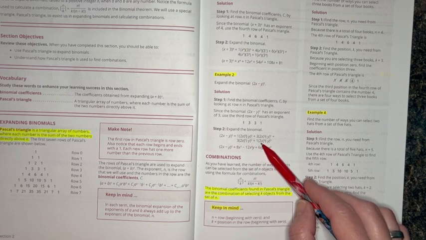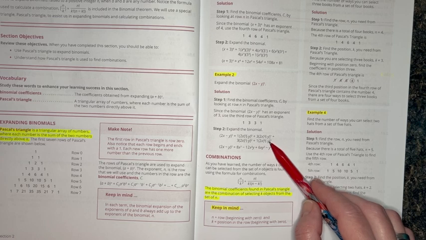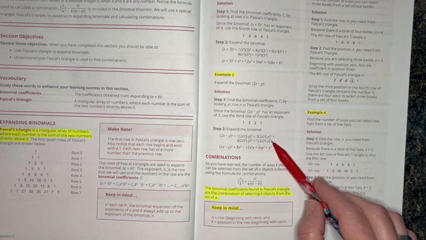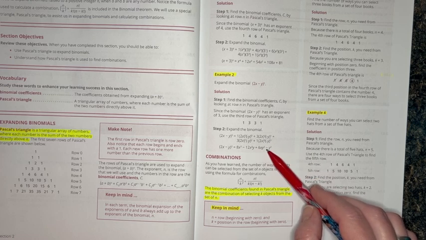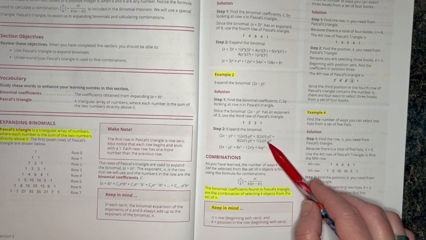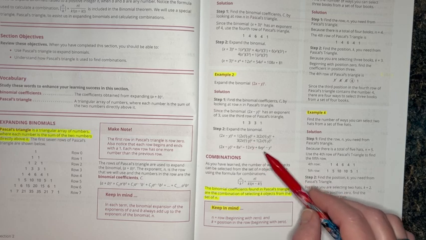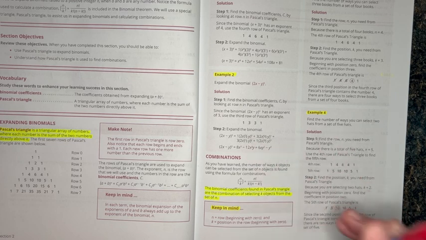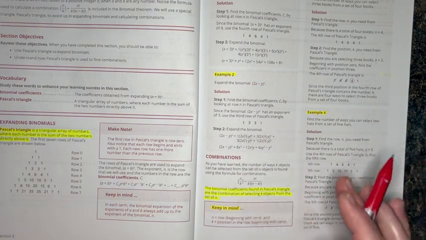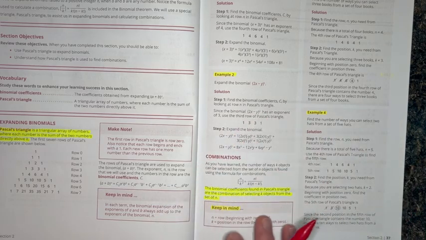And then we have 1 times 2x to the 0 power, negative y to the 3rd power. Watch your signs. Remember, odd number of exponents is going to give me a negative number. Even number of exponents is going to give me a positive. Okay? So watch your signs there in case they try to trick you.